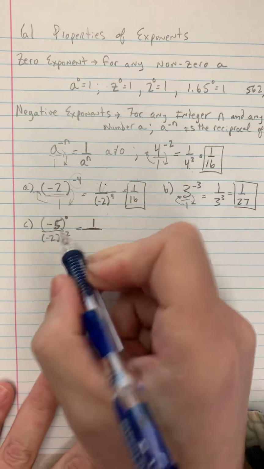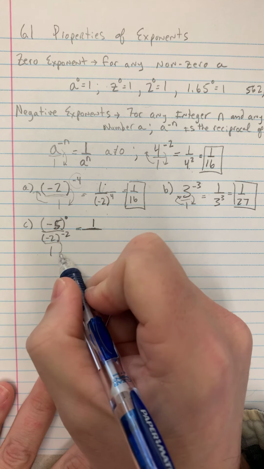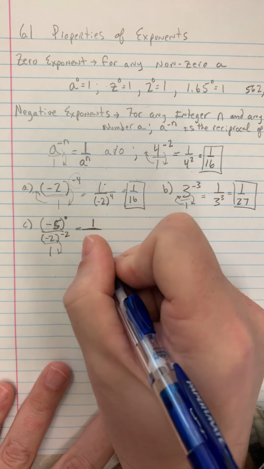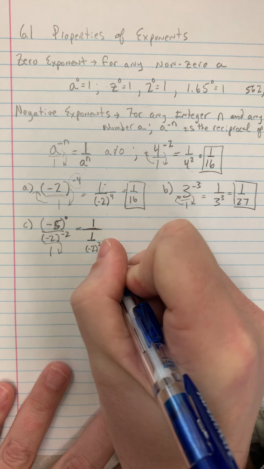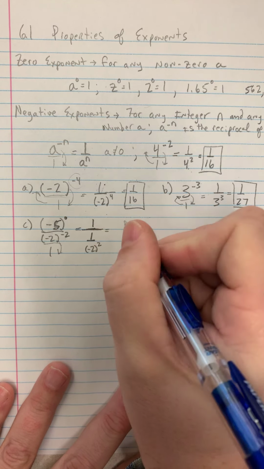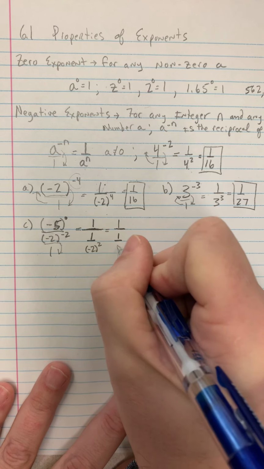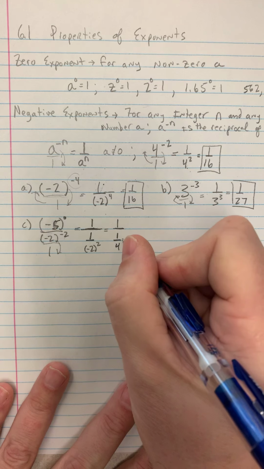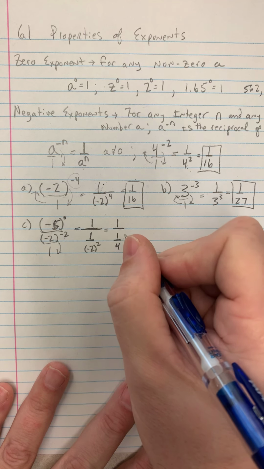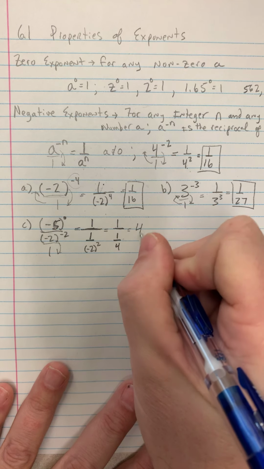So I have 1 over, and now remember, this is like negative 2 over 1. If I take the reciprocal, this is like 1 over negative 2 squared. 1 divided by 1/4, because negative 2 times negative 2 is a positive 4. Dividing by a fraction means multiplying by the reciprocal of 1/4, which is 4. That is going to give me 4.